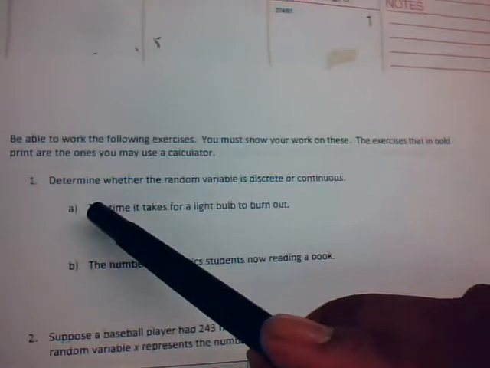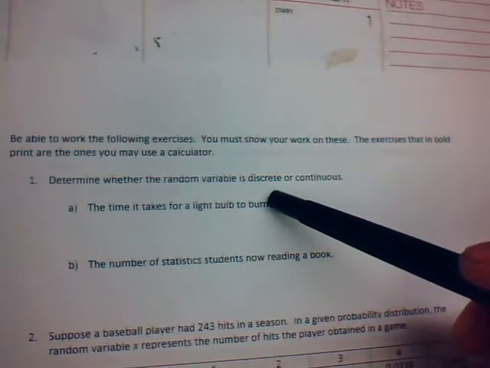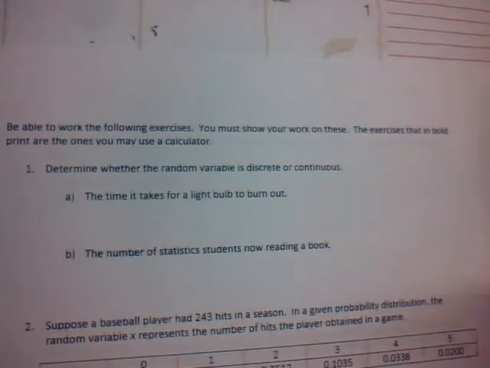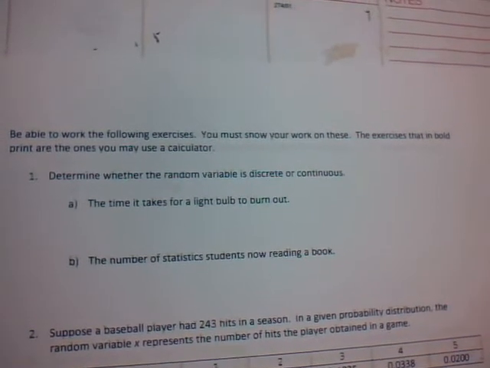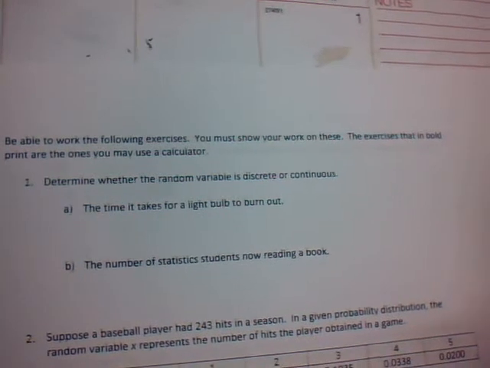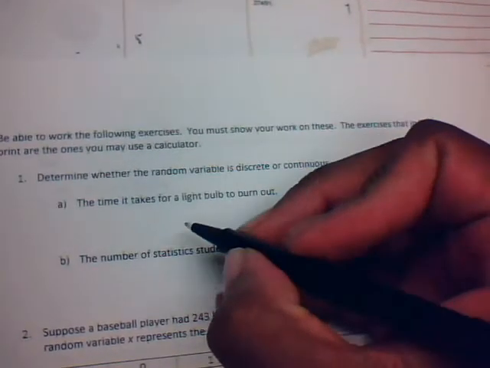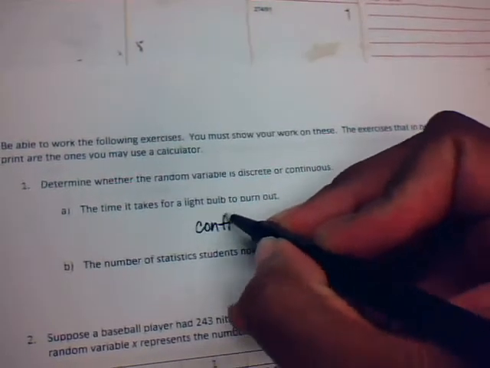All right, in question number 1, you want to determine whether the random variable is discrete or continuous. Okay, discrete is countable, whereas continuous is measurable. So in part A, the time it takes for a light bulb to burn out, that time is measurable. That means it is continuous.